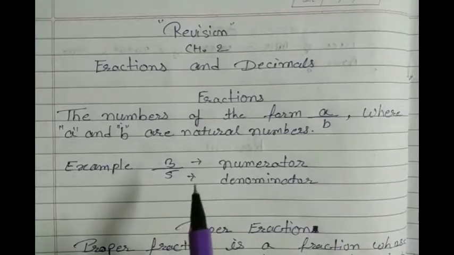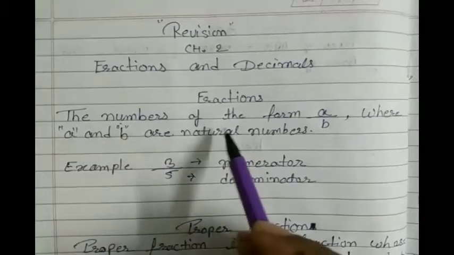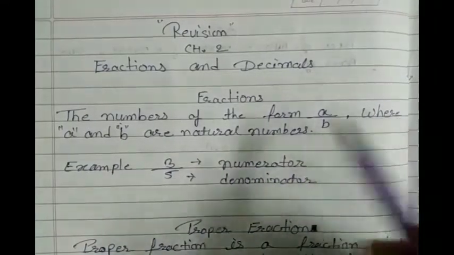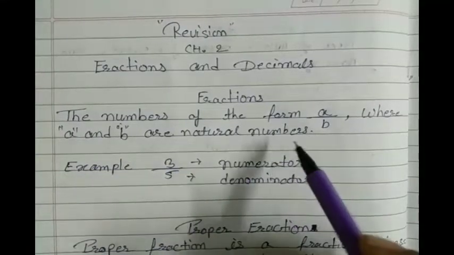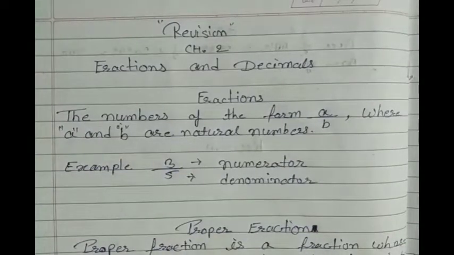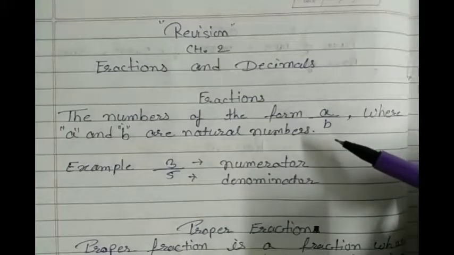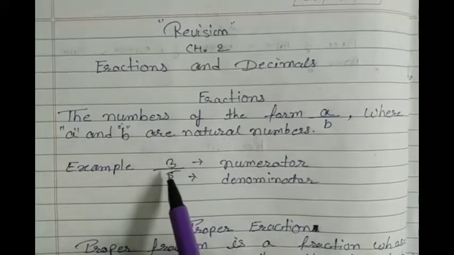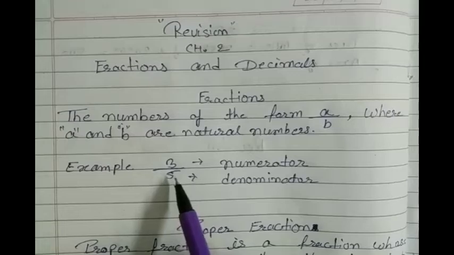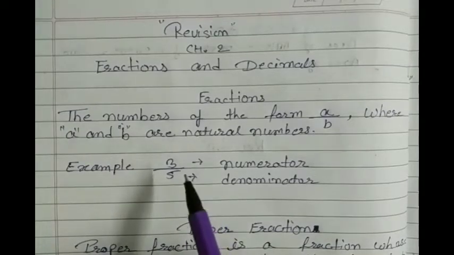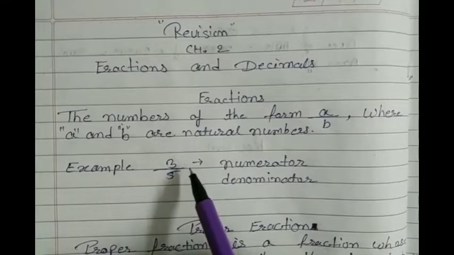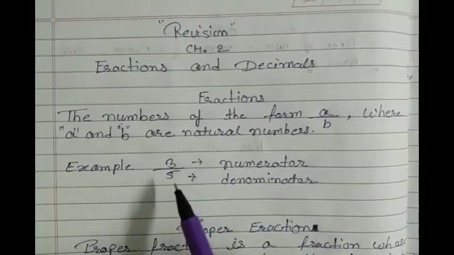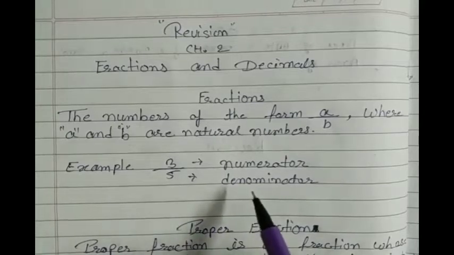The definition of fraction is the numbers of the form a upon b where a and b are natural numbers. So we can say that when we write a number in the form of a upon b, it is known as a fraction. When we write a fraction in the form of a upon b, it means one number upside of the line and a second number downside of the line. The number we write on the upside of the line is known as numerator and the number we write downside of the line is known as denominator.